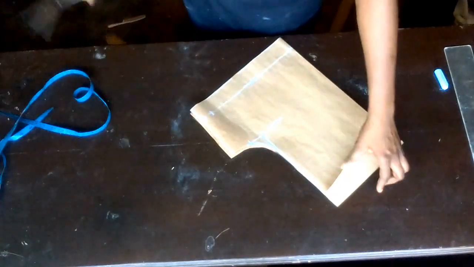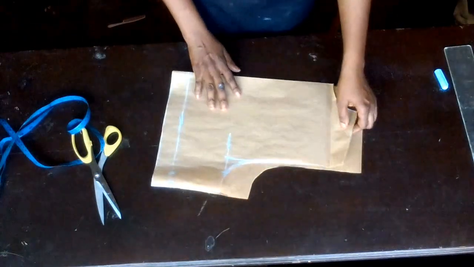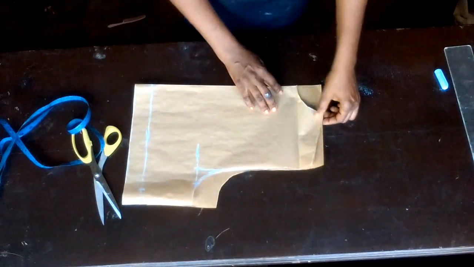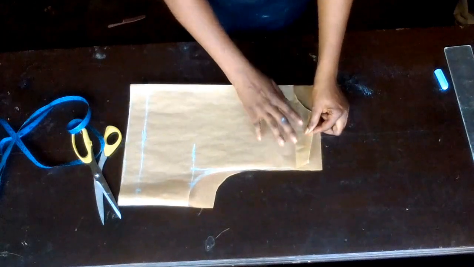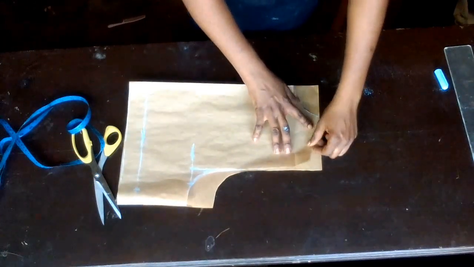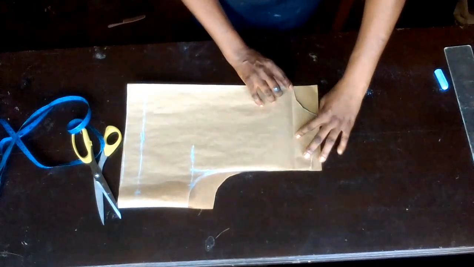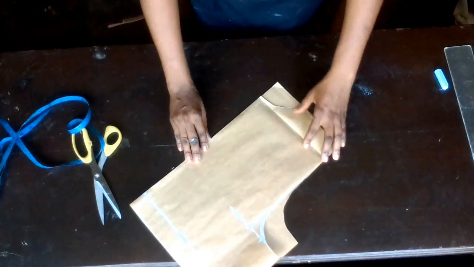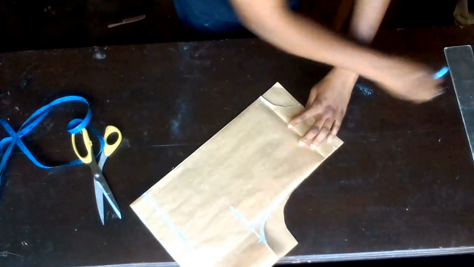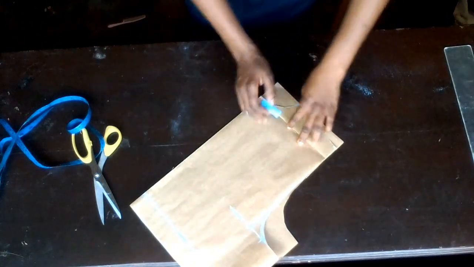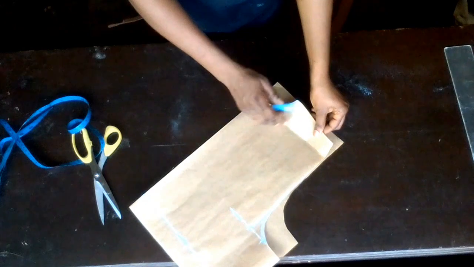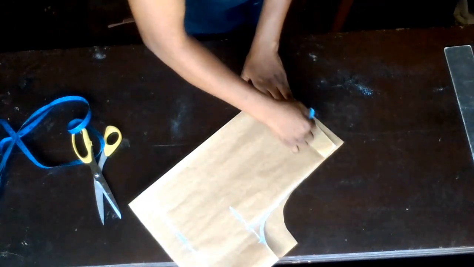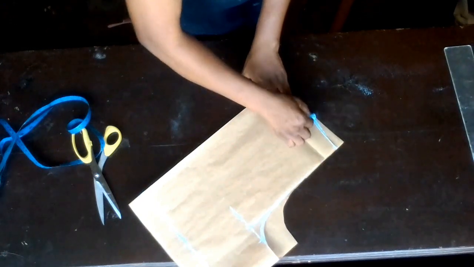So to get my neck for the front, I will open the one high fold like this, place it very well to get my neck and the shoulder slope.